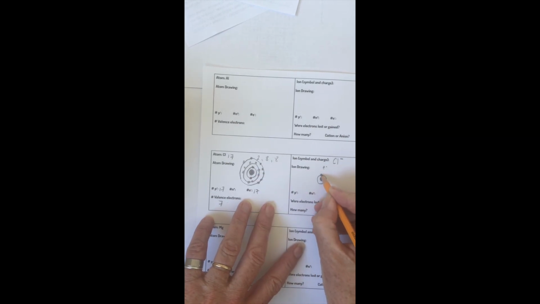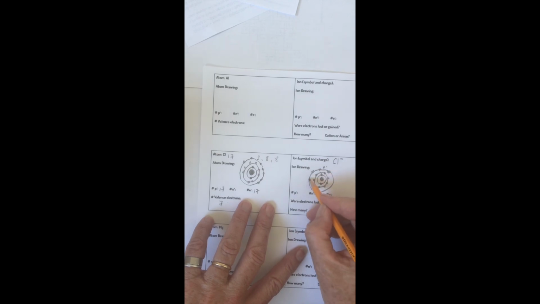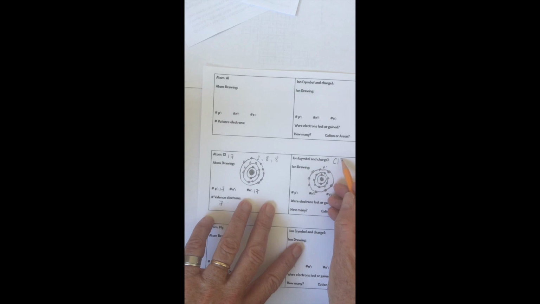Nucleus, first level 2, second level 8. And the third level. We used to have 7, but remember we just gave it an electron. So now it has 1, 2, 3, 4, 5, 6, 7, 8. And that's why it has a negative charge of 1. It got this extra electron from somewhere.